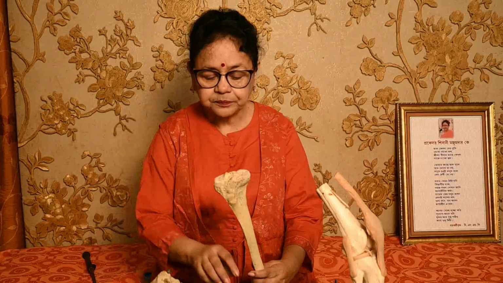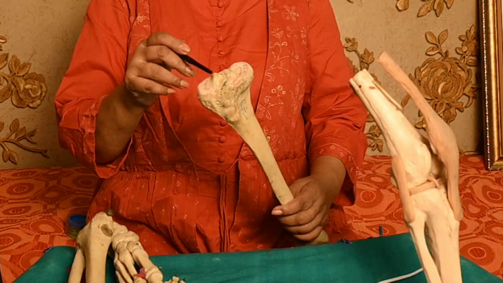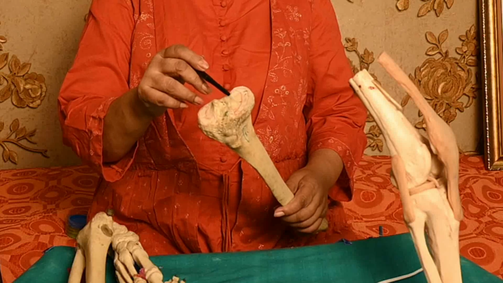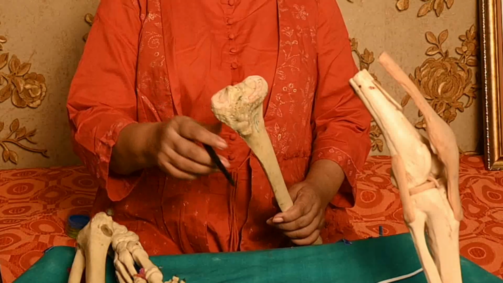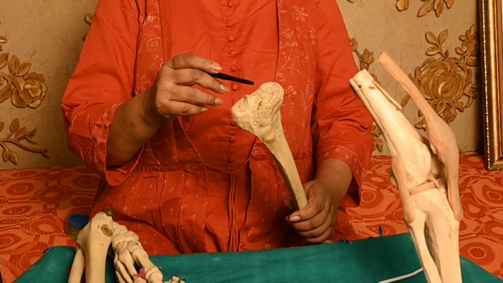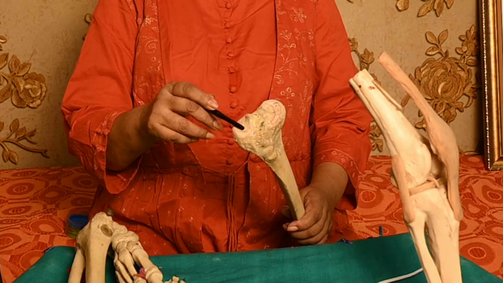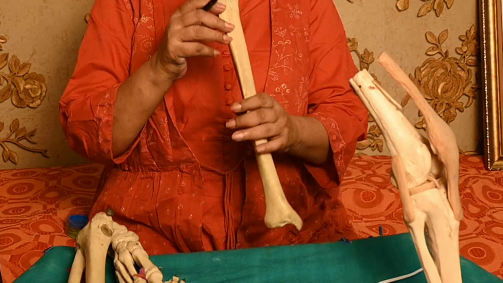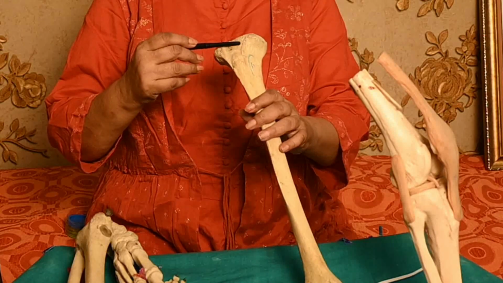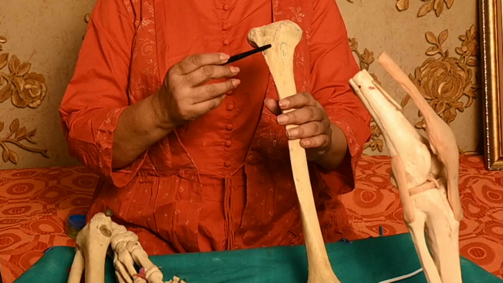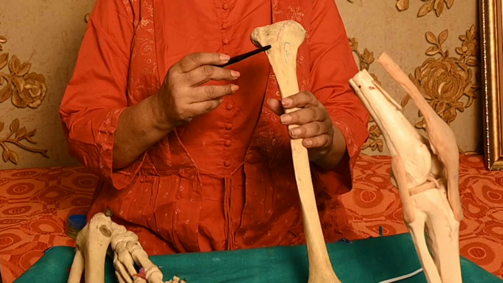Next you will see that between the two articular surfaces there is an elevation. This elevated mass is known as the intercondylar eminence, and this separates the knee joint structures from this articular area. Next, this is the upper end. The two condyles meet in the anterior aspect and form a rough elevation, and that rough elevation is known as the tibial tuberosity.